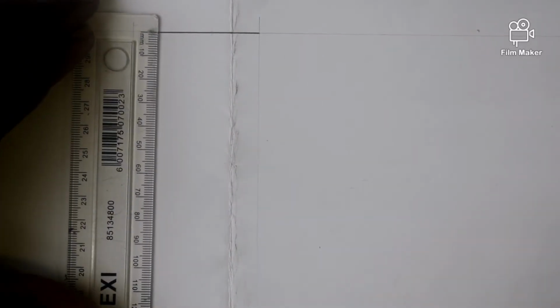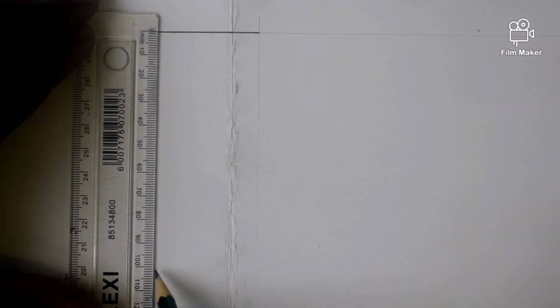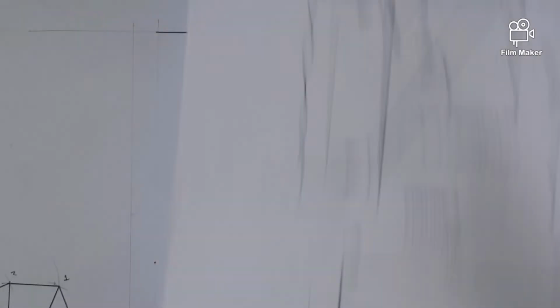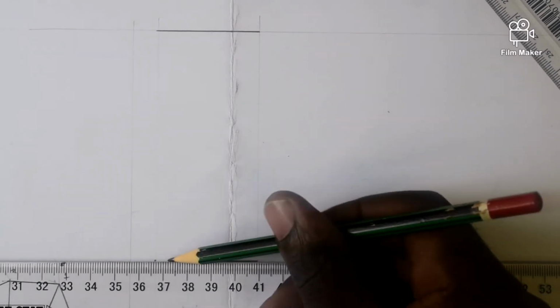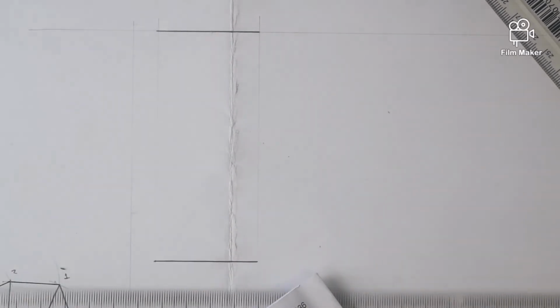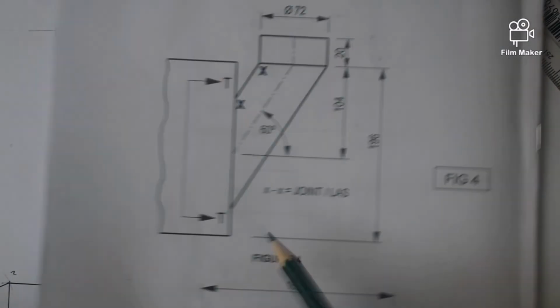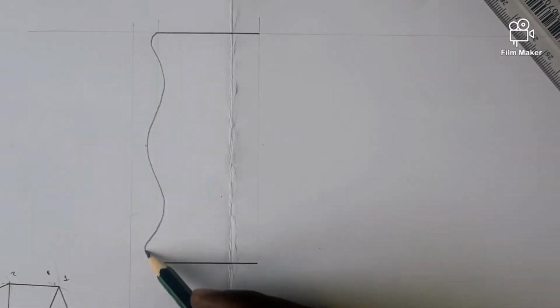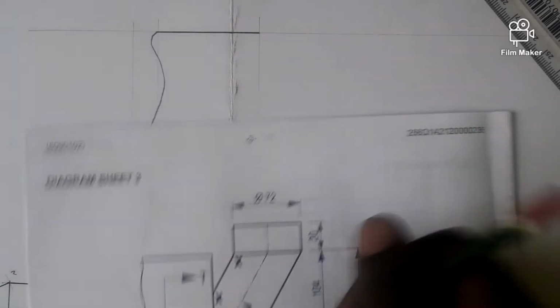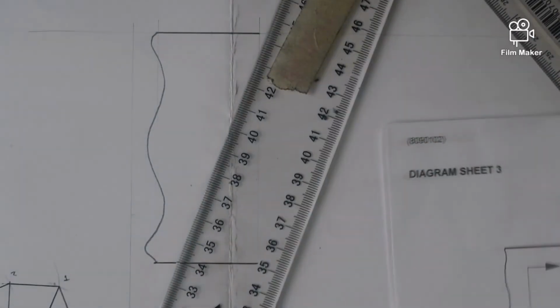So 98 ends right here. Where my 98 ends, I can put a solid line, which is this one. This side I can have this line, showing it is still continuing. You understand? Then from there, this one I can have it solid dark.